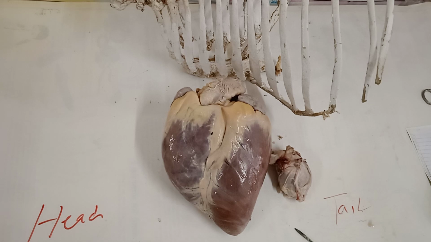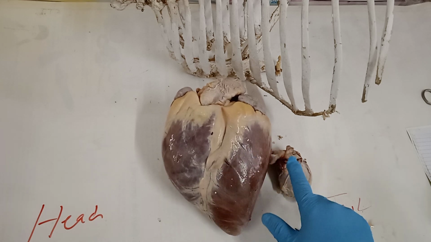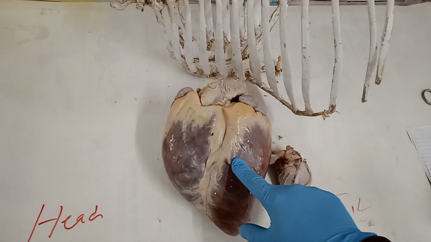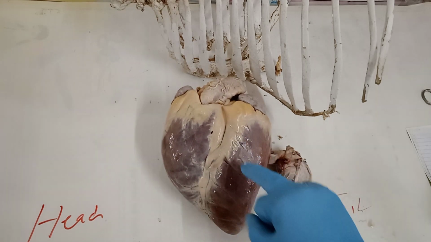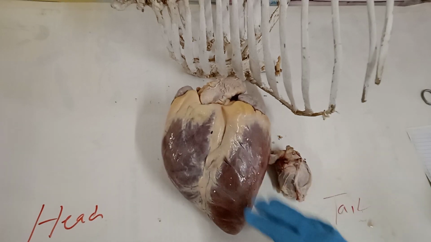Today we are going to discuss the gross anatomy of the heart. In front of me you can see one big heart and one small heart. This is probably of a horse and this is of a leopard. The heart is also known as cor or cardia, and the artificial heart is usually known as the artificial cor. And this heart usually lies in the middle of the mediastinum.